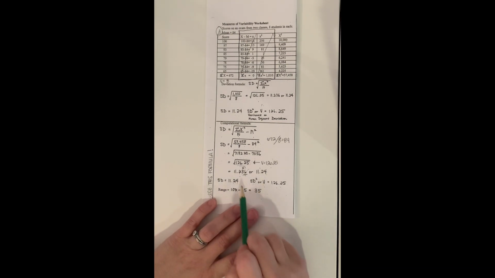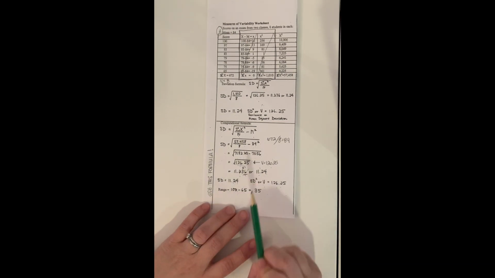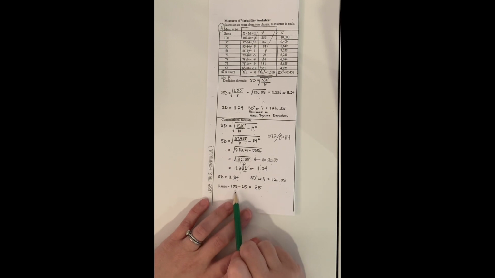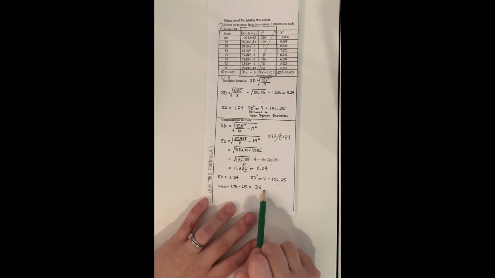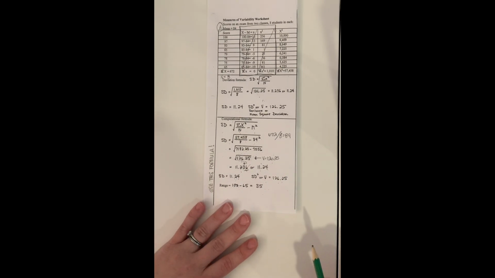So our standard deviation is 11.24 with correct rounding. We got our variance, and then the only measure of variability left here is the range. The range is just a crude subtraction of the raw score. So 100 minus 65 is 35, and that's the range.